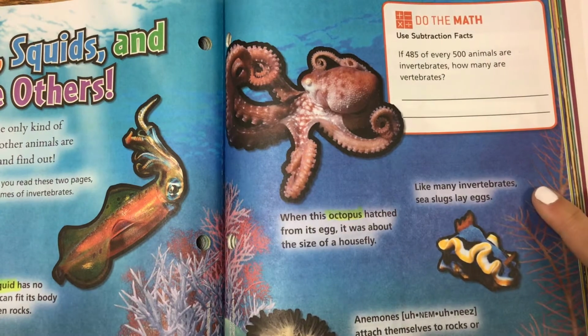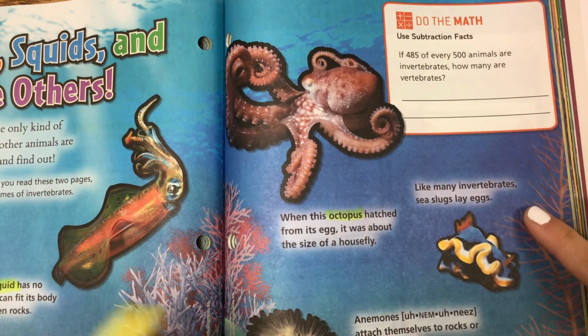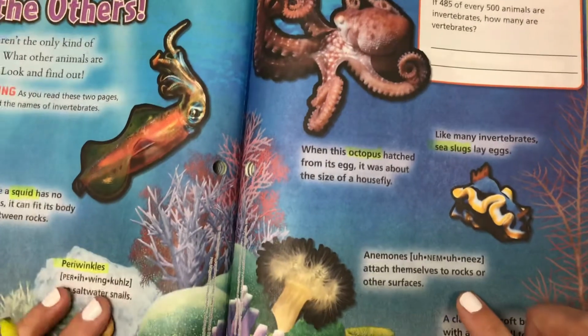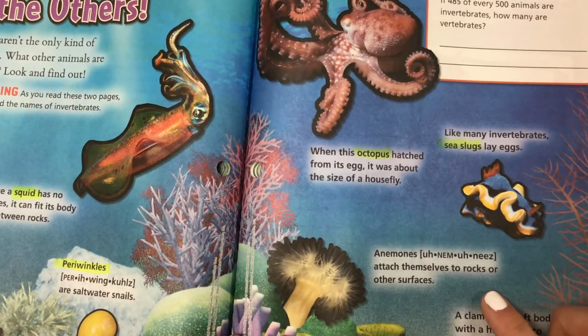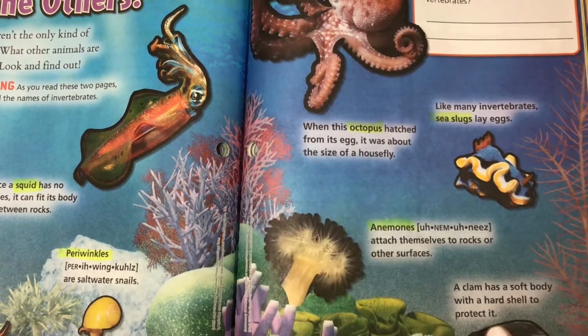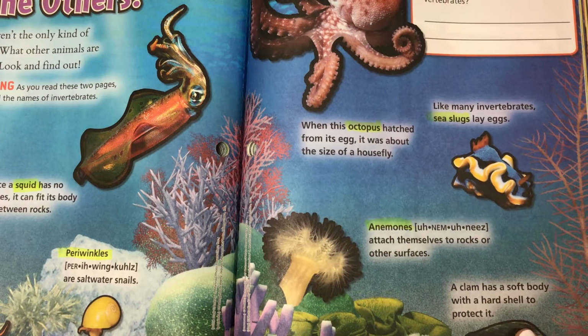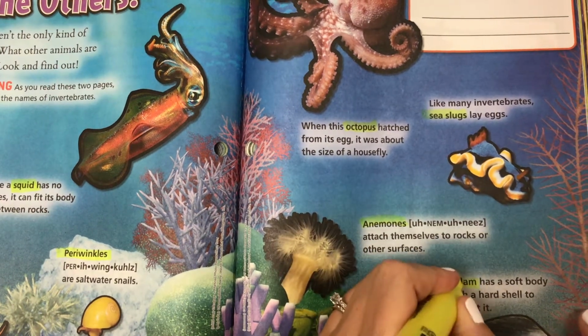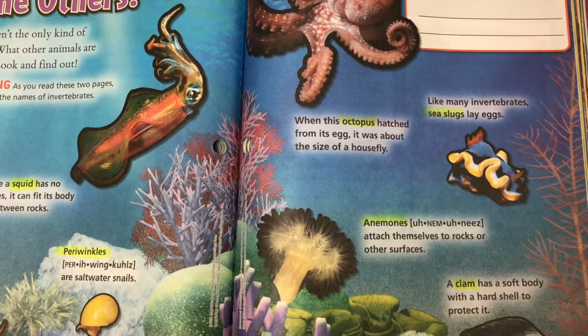Like many invertebrates, sea slugs lay eggs. Anemones attach themselves to rocks or other surfaces. A clam has a soft body with a hard shell to protect it.